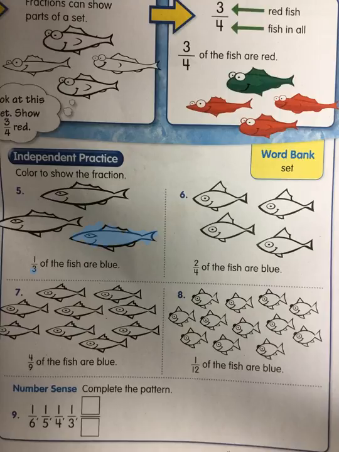Number 6, 2/4 of the fish are blue. Well, there are 4 total fish. 2 out of 4 are blue. So how many am I going to color? That's right, 2. 1, 2. Number 7, 4/9 of the fish are blue. 4 out of 9 are blue. So how many am I going to color? Number 8, 1/12 of the fish are blue. 1 out of 12 are blue. How many am I going to color?